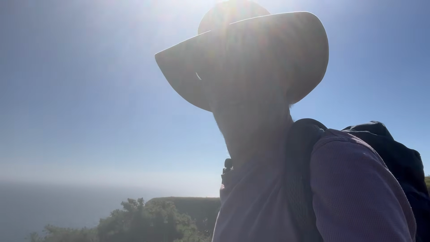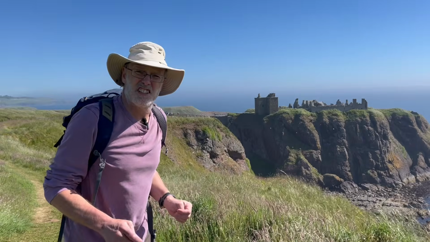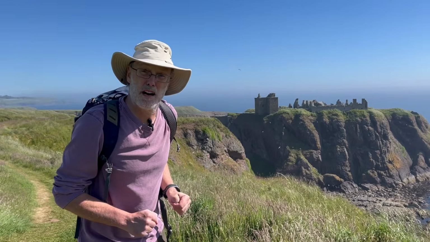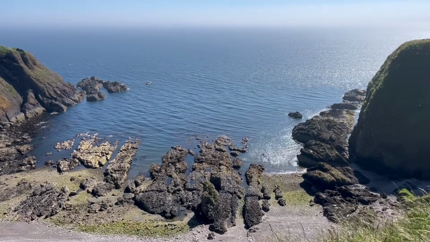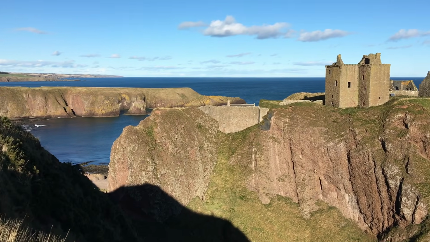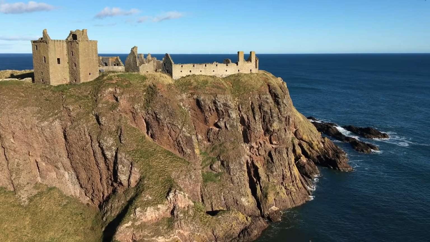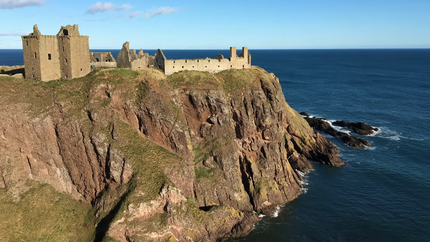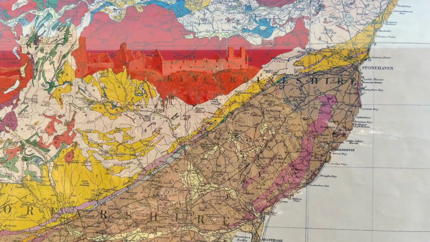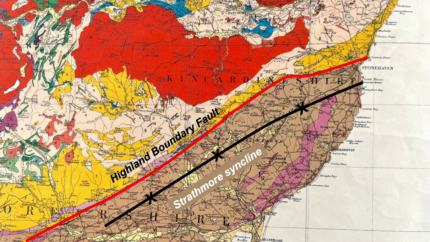So let's just check out a little bit further north along the coast. But as you approach Dunnottar Castle, the rocks really steepen up. So, steep conglomerates. We've crossed the axis of a major fold structure, the Strathmore syncline, which runs near parallel to the Highland boundary fault. So here's the Highland boundary fault, here's the Strathmore syncline, steep dips on the northwest side, gentle to the southeast.